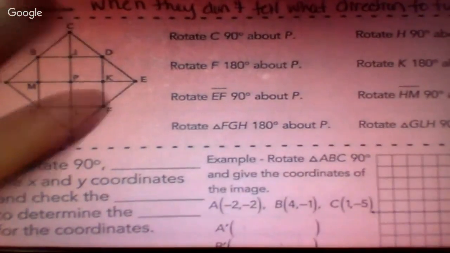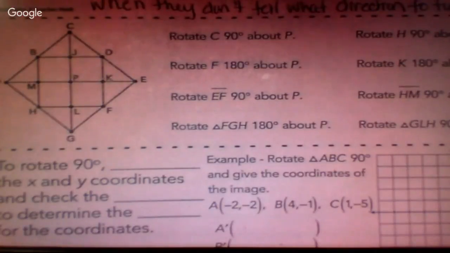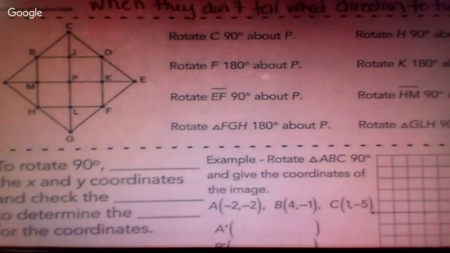Okay. It's always counterclockwise. I don't know why. You would think if they didn't tell you what direction, you would always go clockwise, but it's opposite. Wait, you always go counterclockwise? Yeah. When they don't tell you what direction to turn, it's automatically counterclockwise.